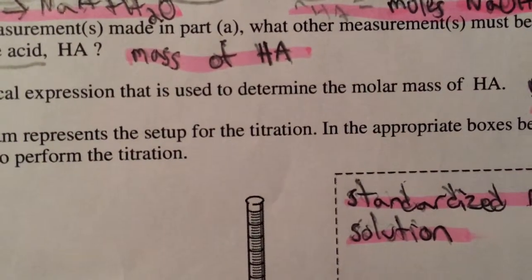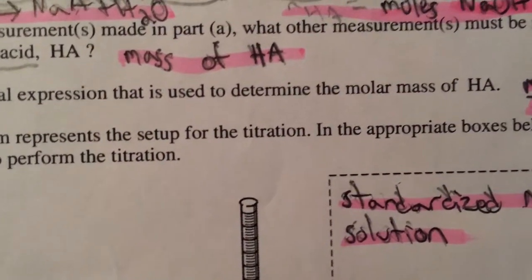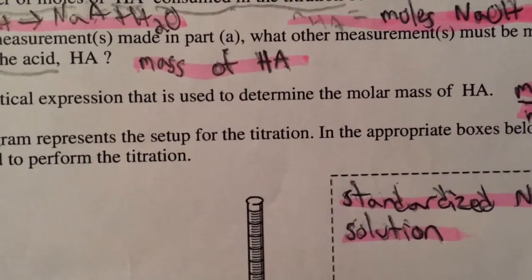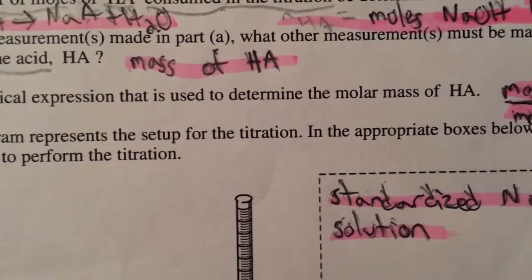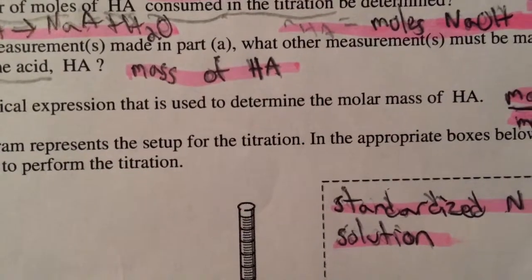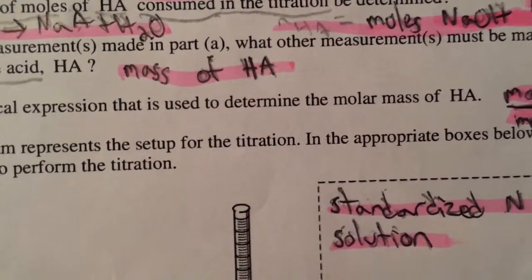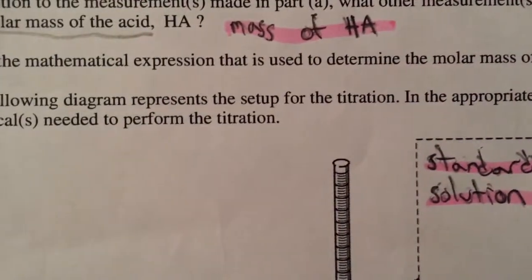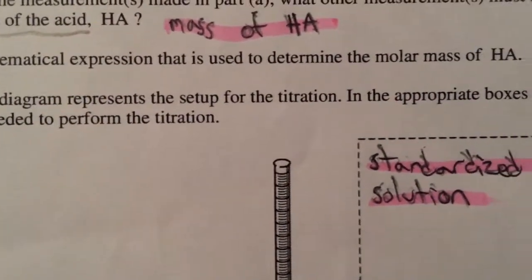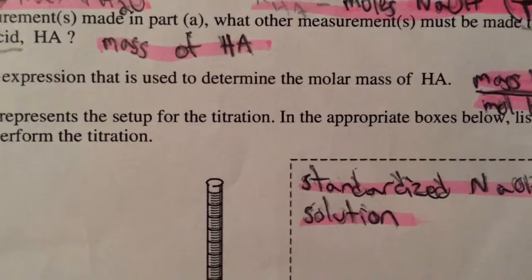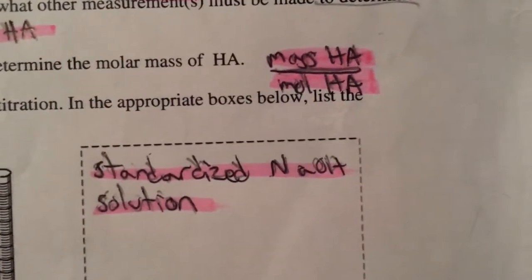And since we calculated the moles right above for HA, for part D, to determine the molar mass of the acid HA, all we need is the mass of HA. The mathematical expression that is used to determine the molar mass of HA is mass of HA over moles of HA.